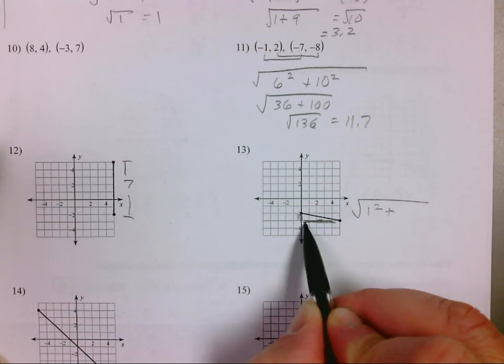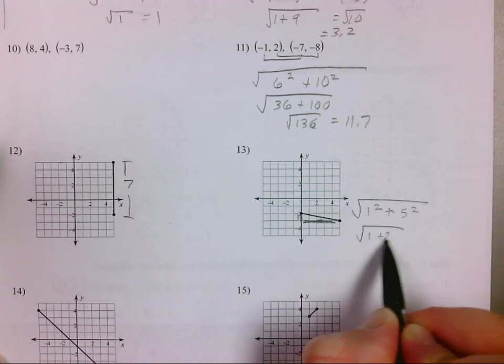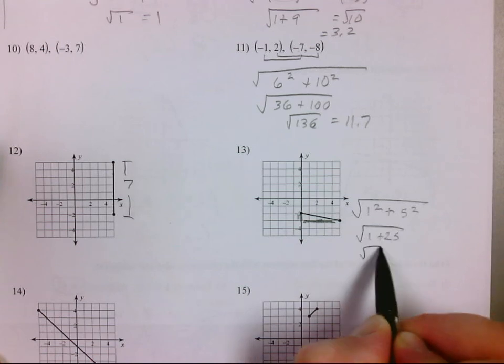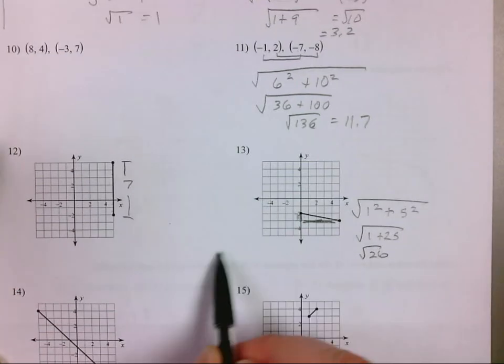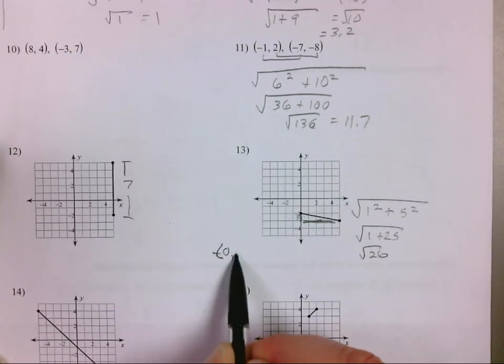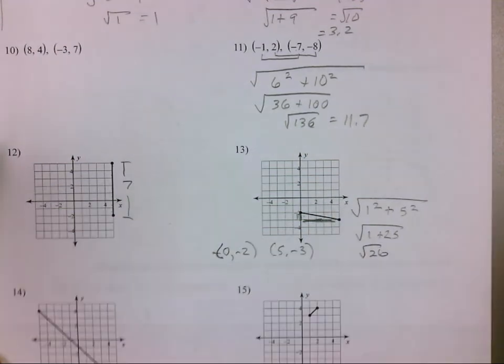If you don't want to do that method, then you need to write these points. That's the point 0, -2, and that's the point 5, -3, and take the distance. I would rather make a triangle and count. It's faster. It's the same thing that you're doing back here when you're looking at the net distance between those two.